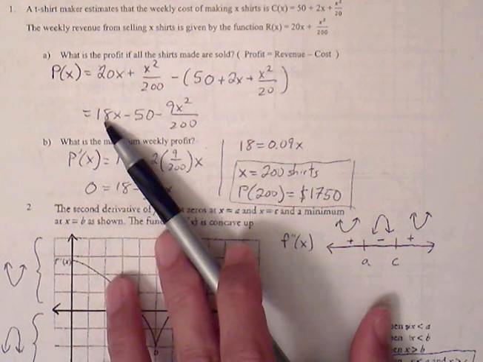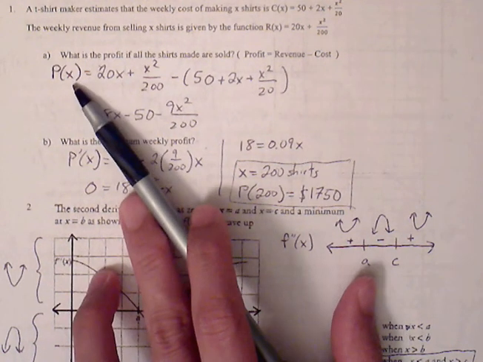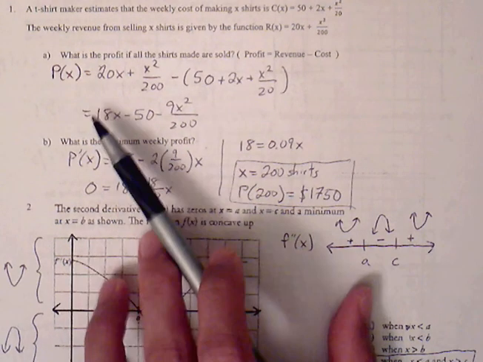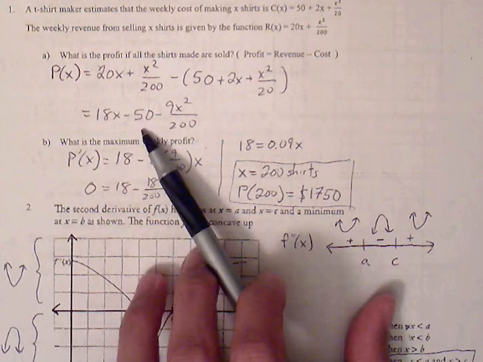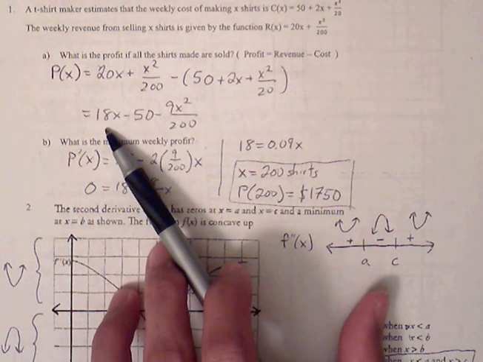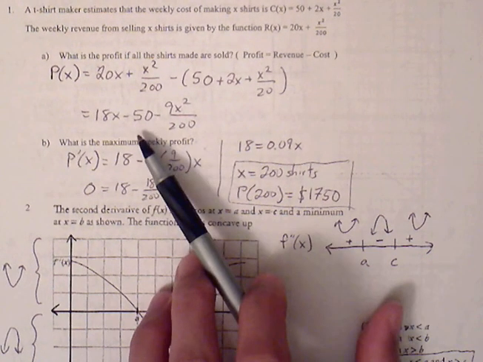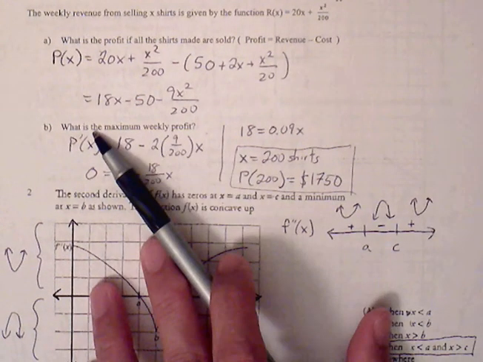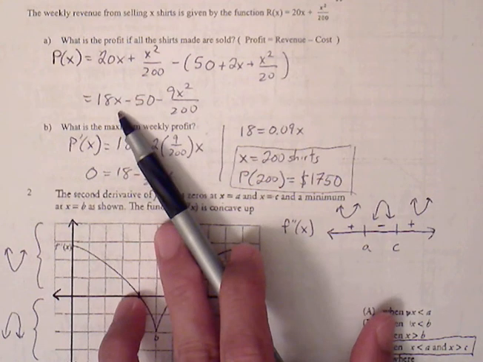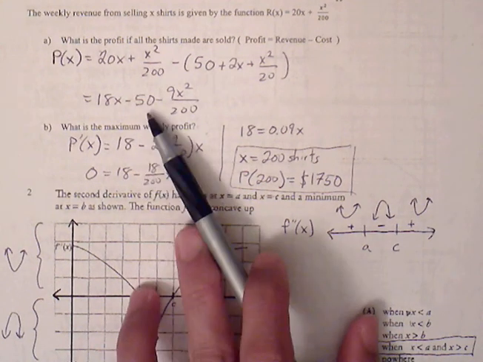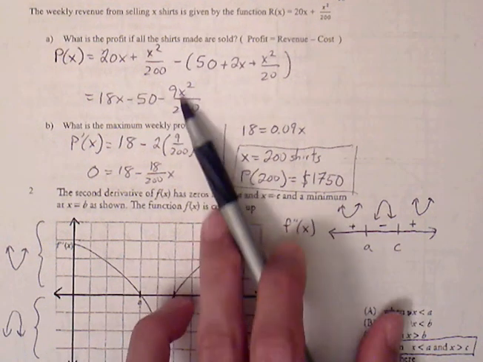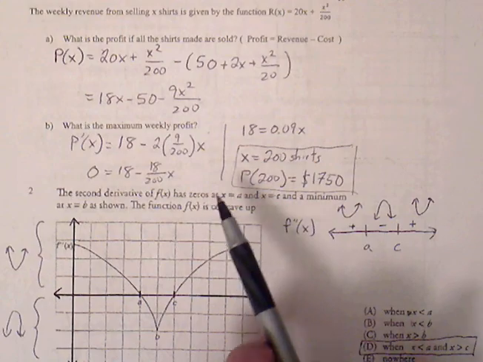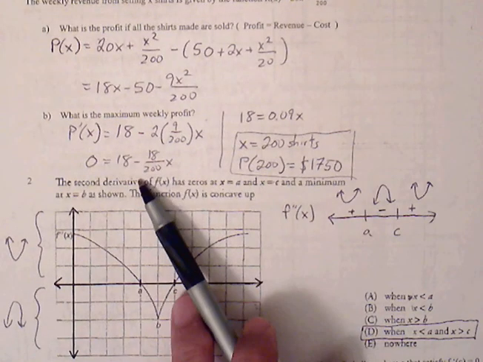So if we want to find the maximum profit, we can find the rate of change, or find the derivative, so that we can figure out where the rate of change of the profit will hit a zero, will hit a maximum value. So then we just find the derivative and set that equal to 0. So 18x becomes 18. 50 goes to 0. The x squared comes down in front, gives us 2x times 9 over 200. And then we set that equal to 0, and we solve for x.